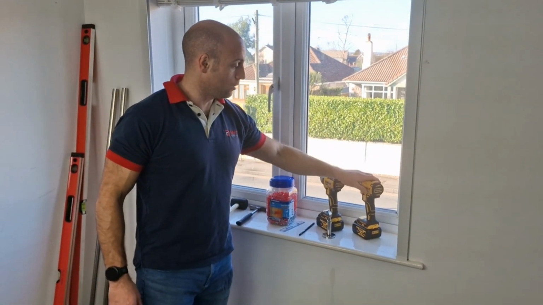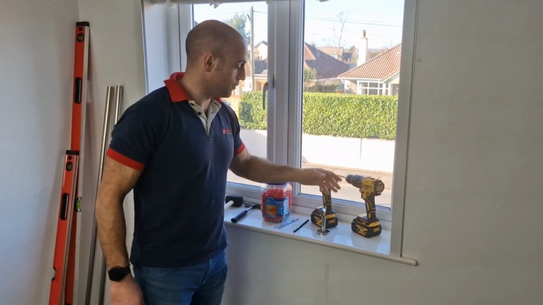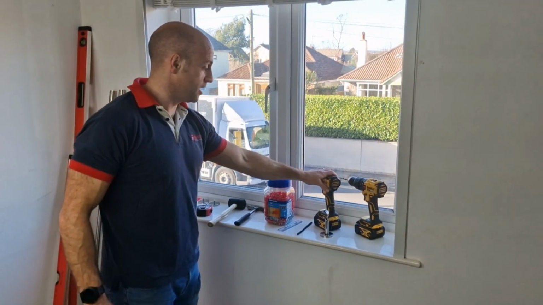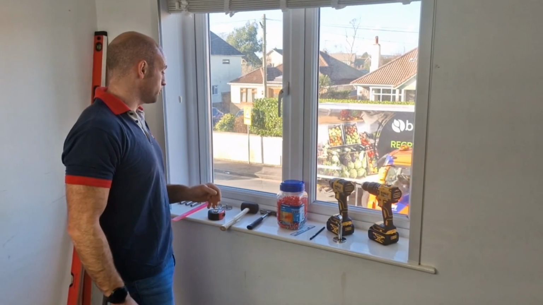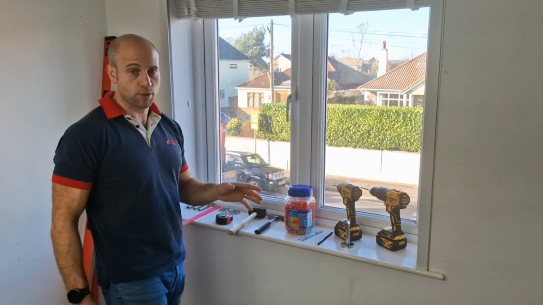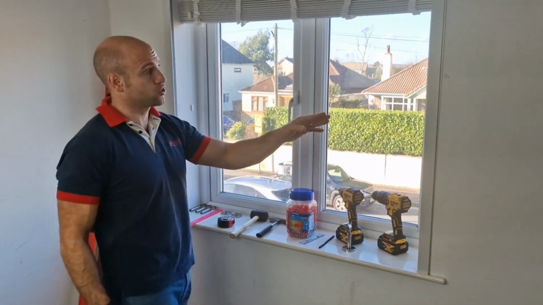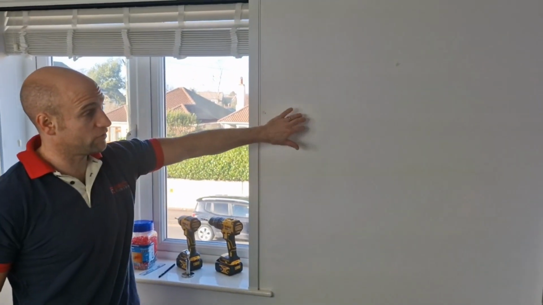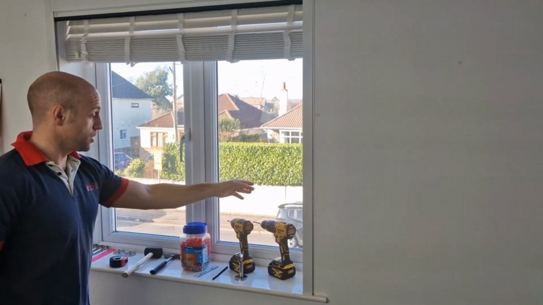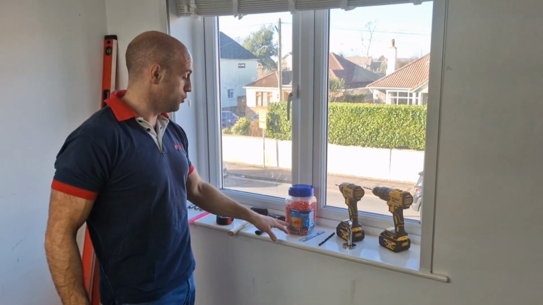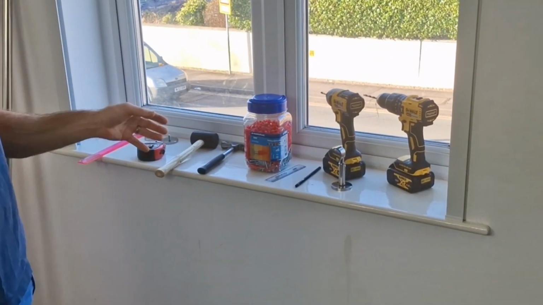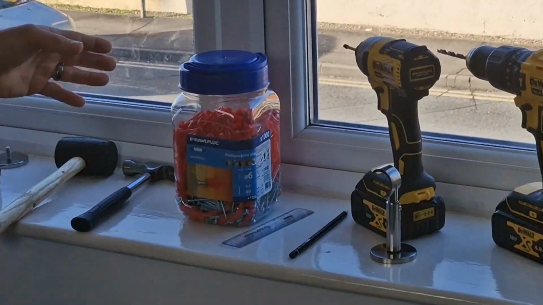I use a DeWalt cordless driver, decent battery on there, an impact driver. The packs of plugs, if you're buying your poles from us, 9 times out of 10 we don't supply fixings, and the reason is we don't know what your substrate is. So in this instance, we know it's masonry, so we're using a masonry bit, and we're going in with a red raw plug Uno. These are both for plasterboard fixing and also for masonry fixing.